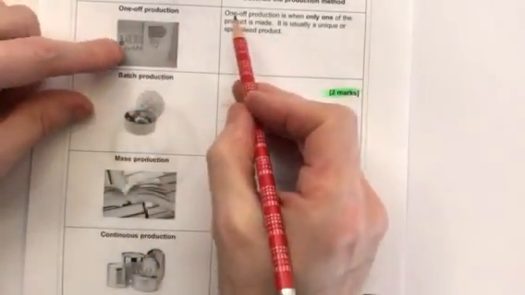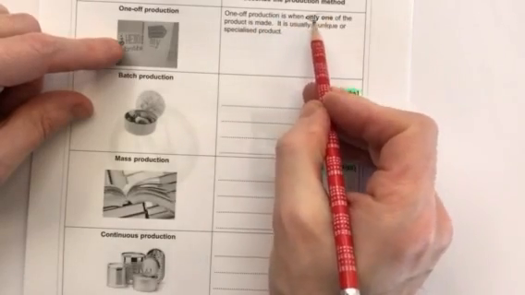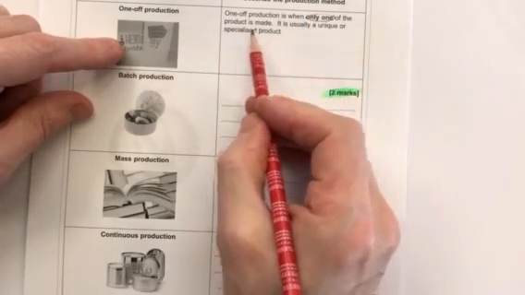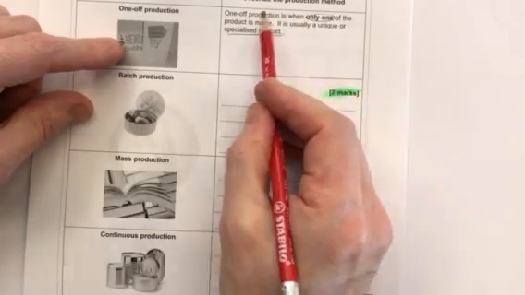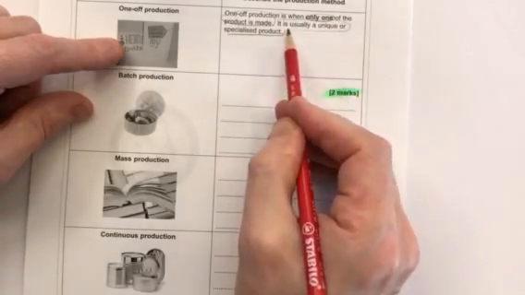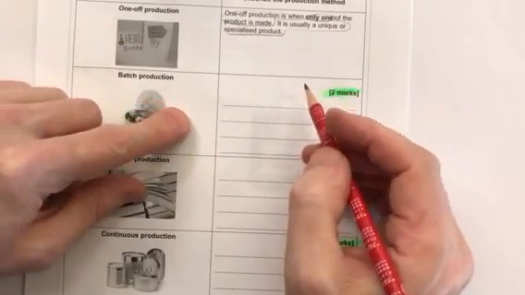So one-off production, it says one-off production is when only one of the product is made. It's usually a unique specialised product. So they've given quantity here and then the type of product that is linked. So the next one, batch production.